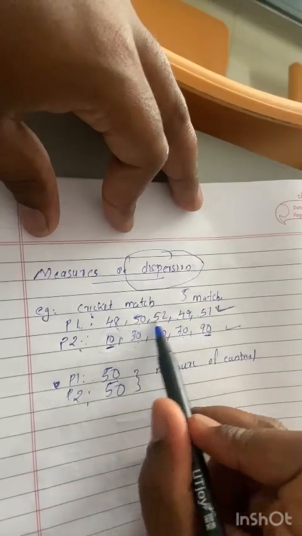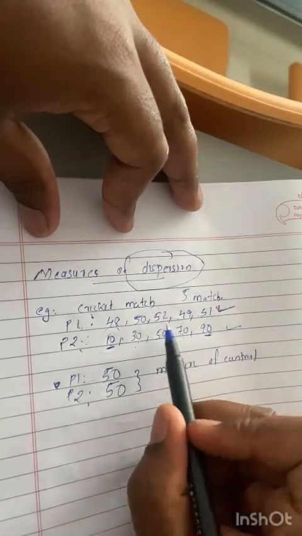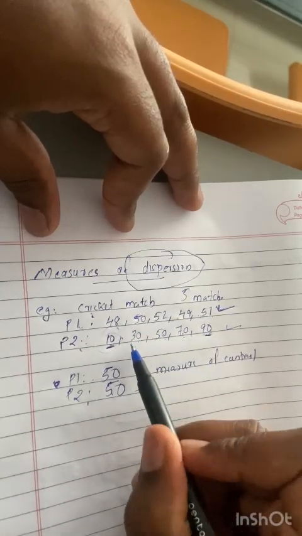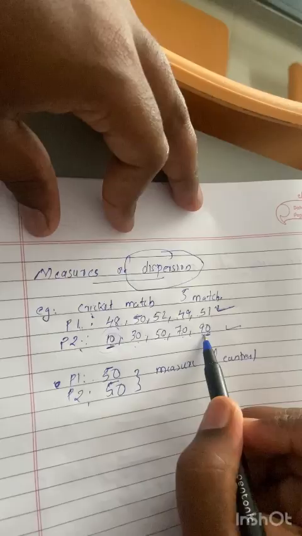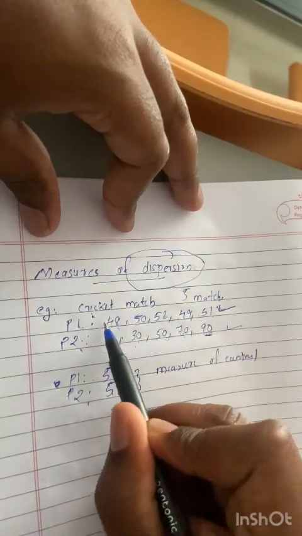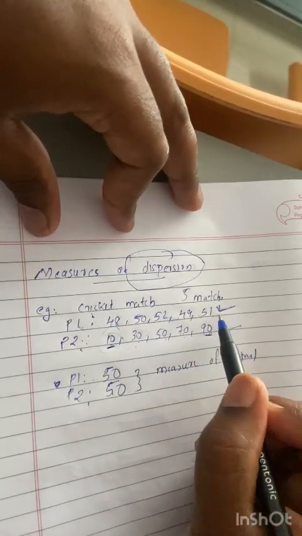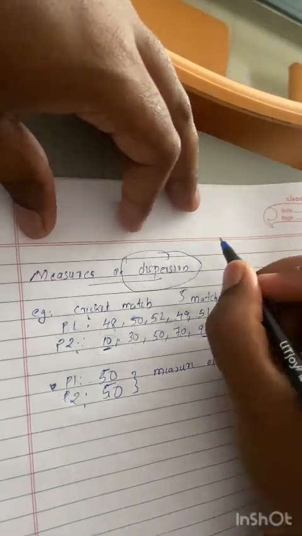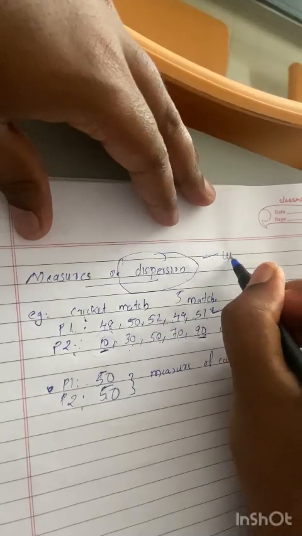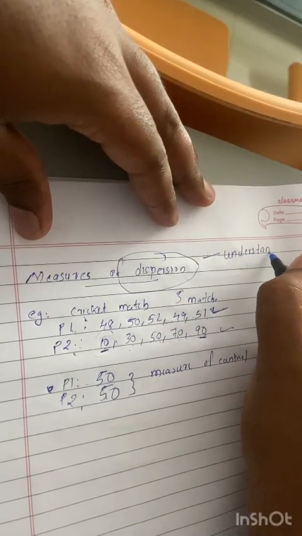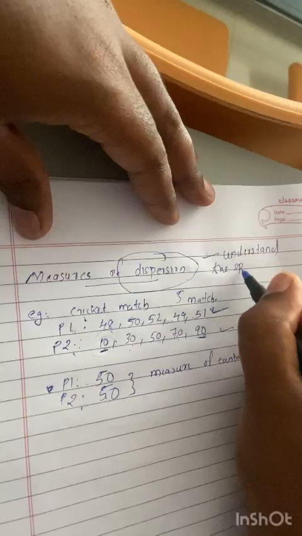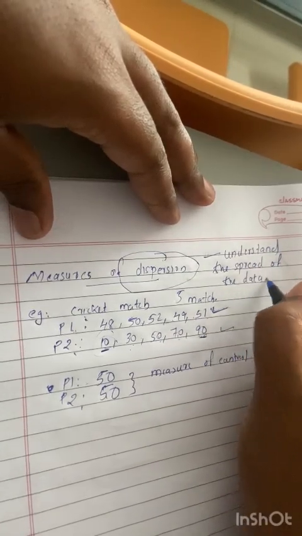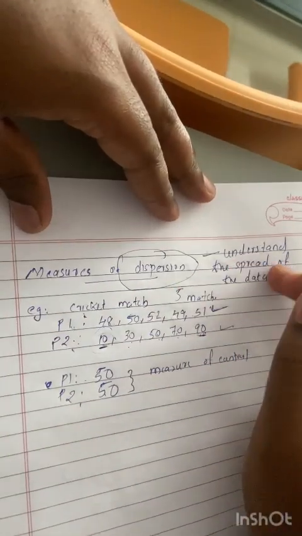So the thing is that when I am taking the average of this, it is 50. When I am taking the average of this value, it is also 50. But when I am looking into the values, this has very low values as well as high values. In this, all the values are almost near to 50. So in that case, for understanding the spread of the data, the ultimate use of dispersion is to understand the spread of the data. Okay, so the ultimate aim of measures of dispersion is to understand the spread of the data.